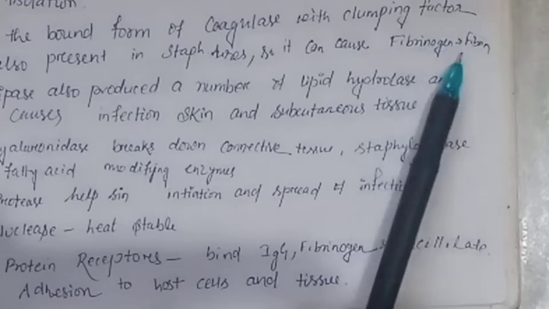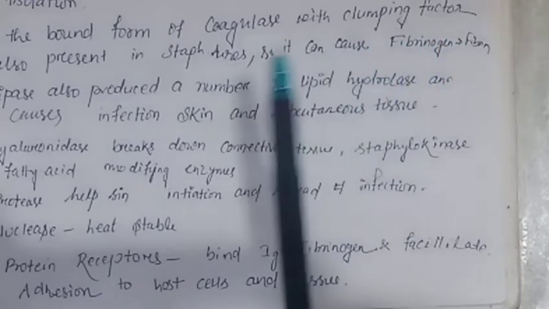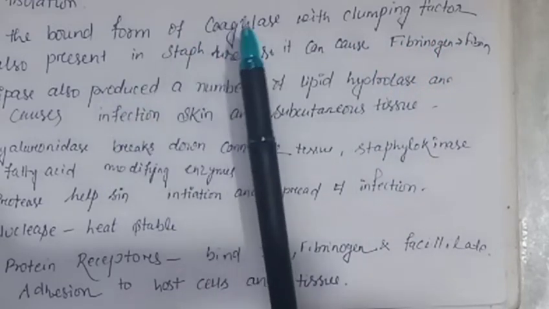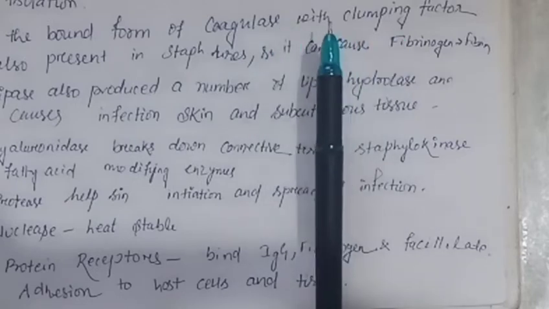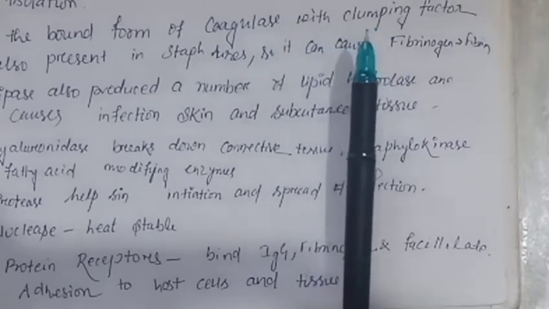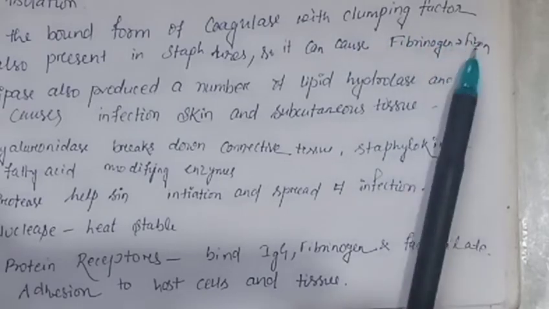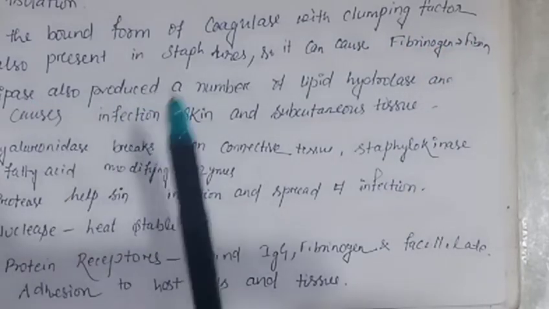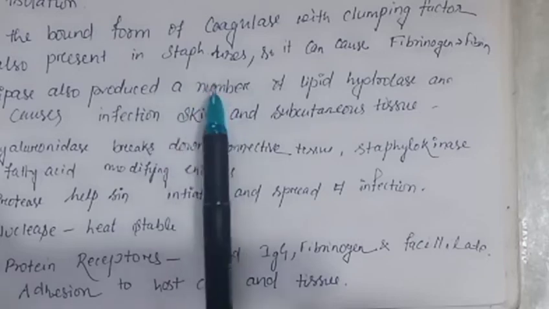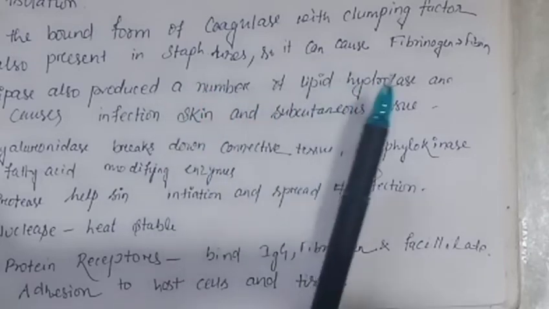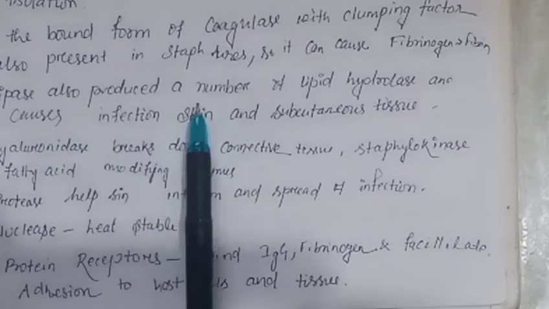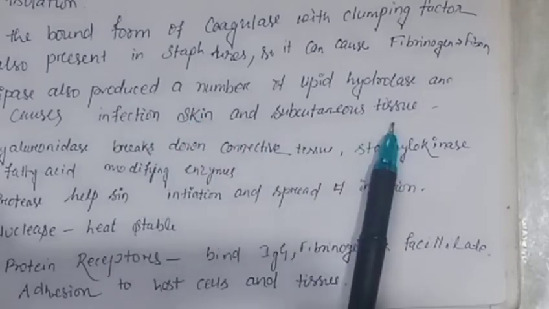cause fibrinogen to convert to fibrin. So it does not require any coagulating material, as the bound form of coagulase is present, so there will be no need for calcium or any other factor for the conversion of fibrinogen to fibrin. Lipase is also present in the Staphylococcus, which mostly causes lipid hydrolysis and causes infection of skin and subcutaneous tissue.